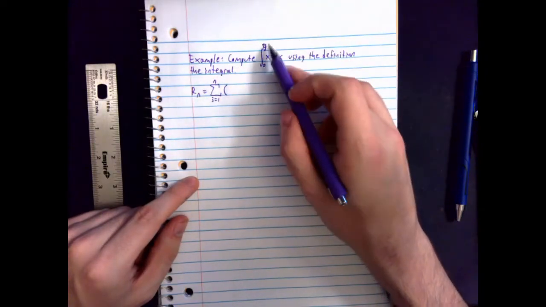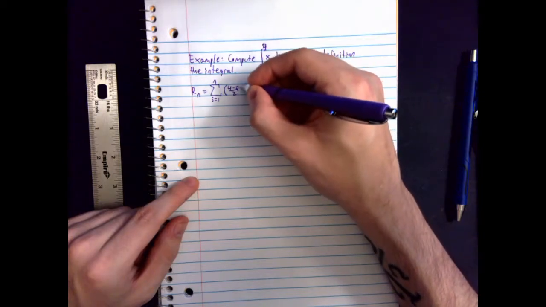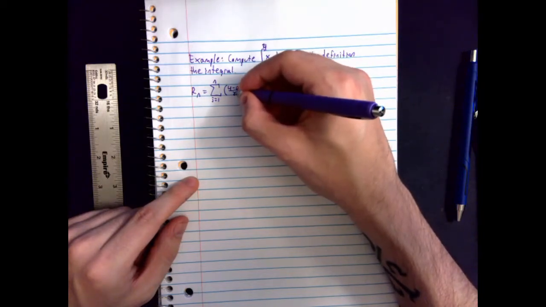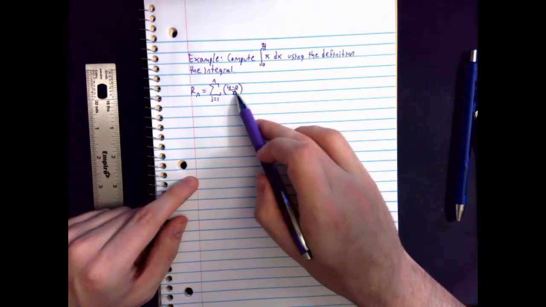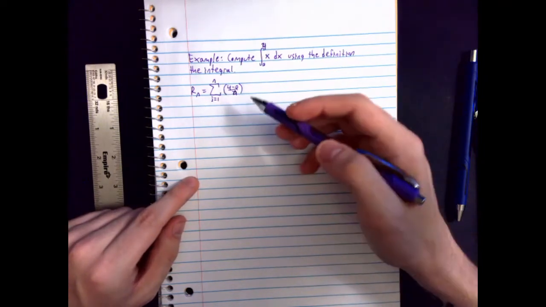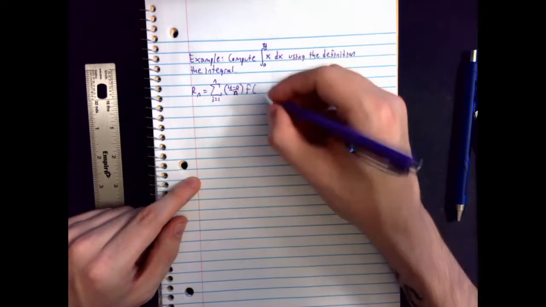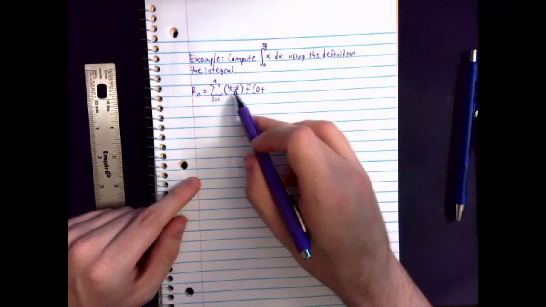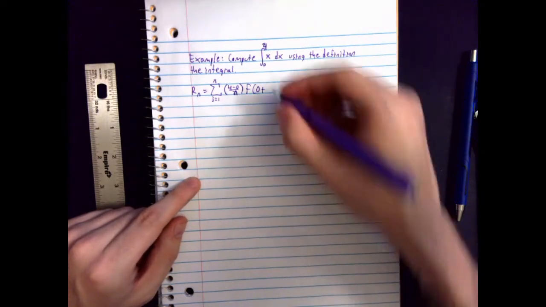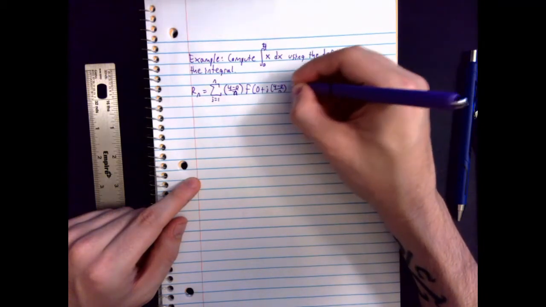The total width of this interval is 4 minus 0, over n. So I have a total width of 4, and I'm dividing it into n subintervals. Each one of them is going to have width 4 divided by n. And then I take my function f, and I evaluate it at the left endpoint plus some multiple of the width of each of my subintervals. So j times (4 minus 0) over n.